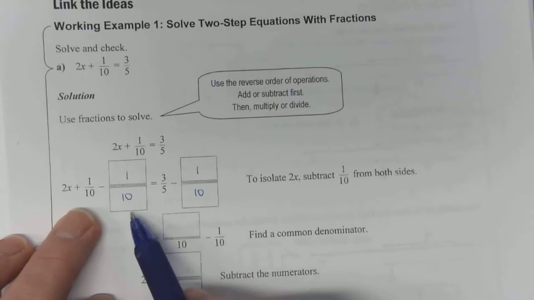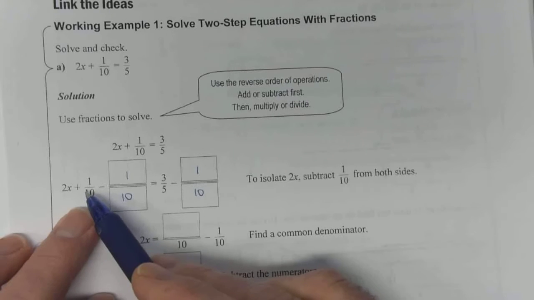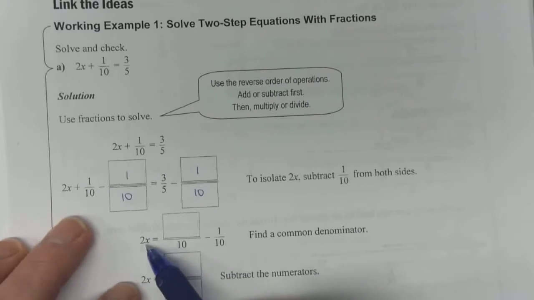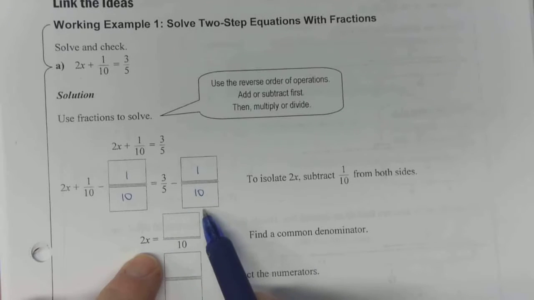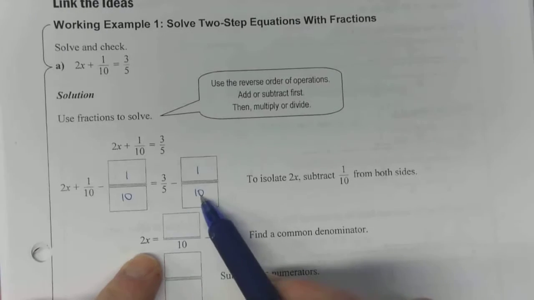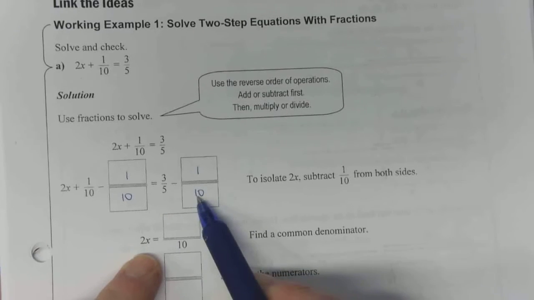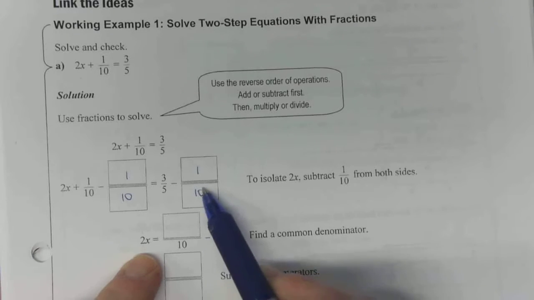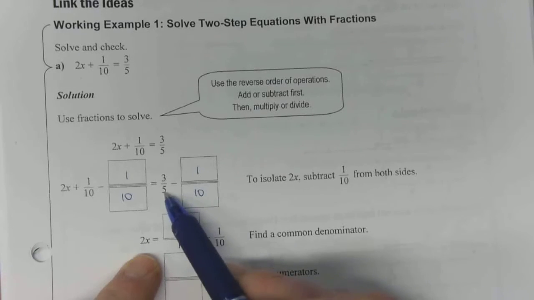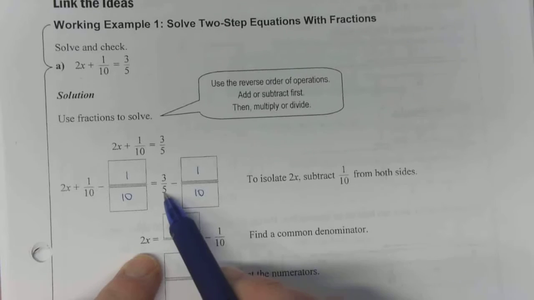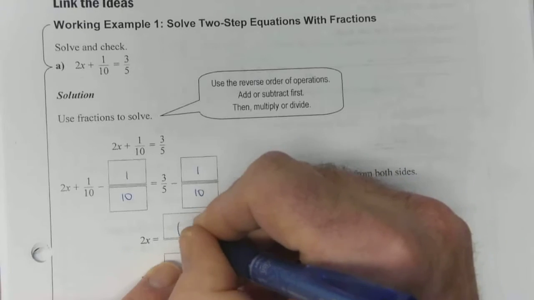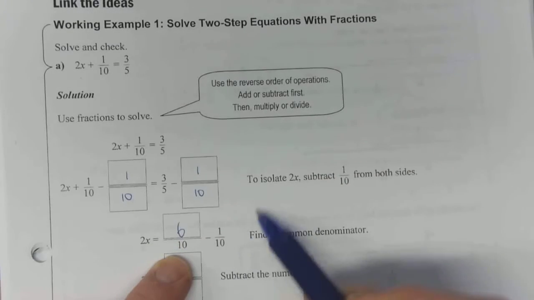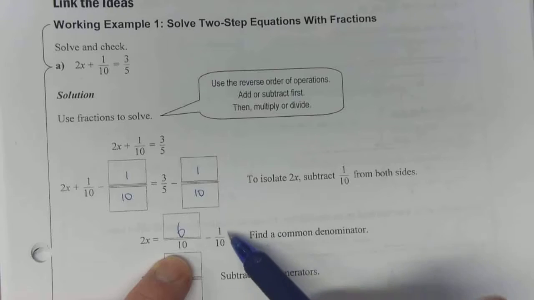So then 1/10 minus 1/10, well, that equals 0. So that can then vanish, leaving you with 2x on the left-hand side. On the right-hand side, though, we've got 3/5 minus 1/10. Well, in order to do that calculation, we need to have a common denominator. And in this case, we've got a 5 and a 10. So we're going to work with a common denominator of 10. Which means we need to double the 5 to get to 10. So if we multiply the bottom by 2, then we multiply the top by 2. So 3 times 2 is 6, and then 5 times 2 is 10. So now the right-hand side becomes 6/10 minus 1/10.